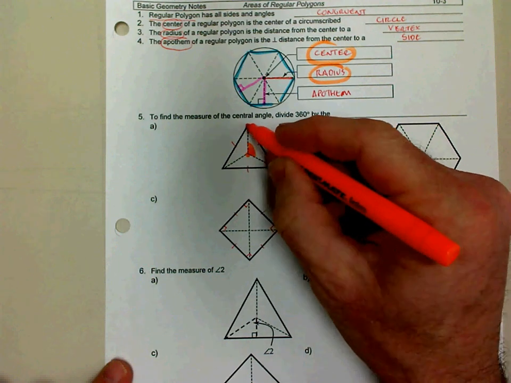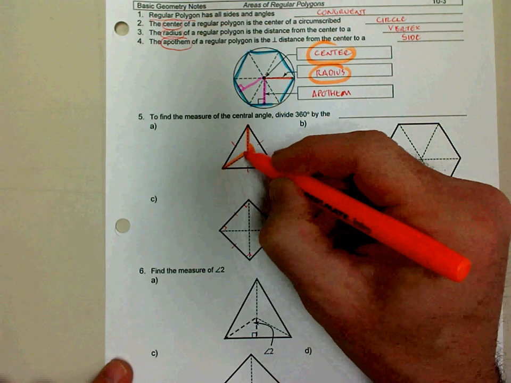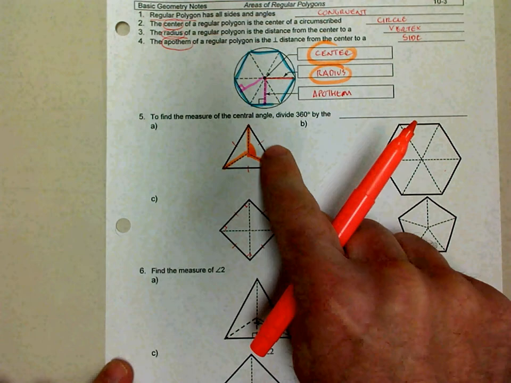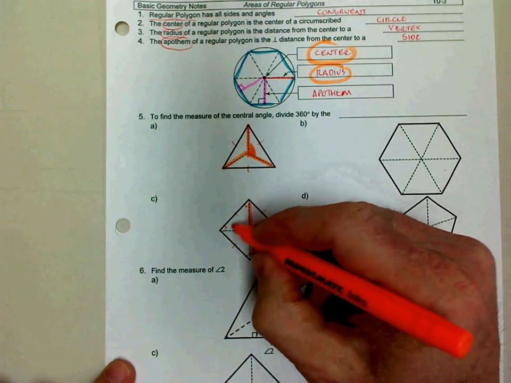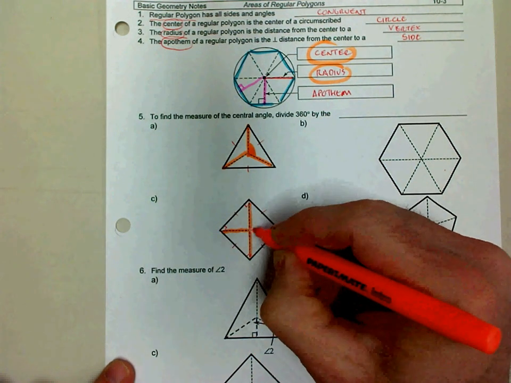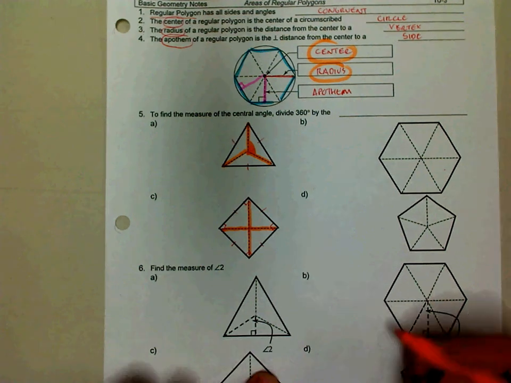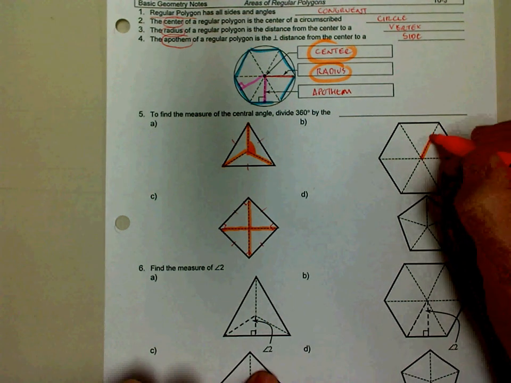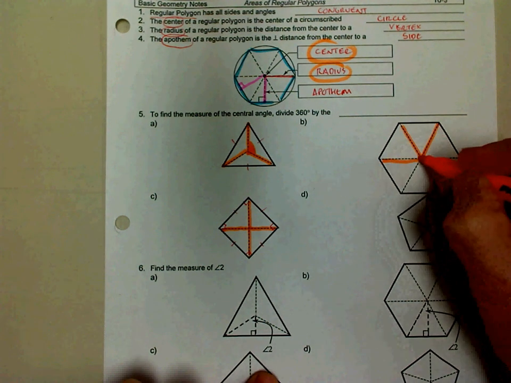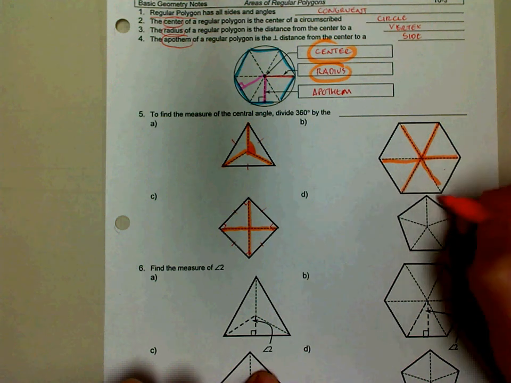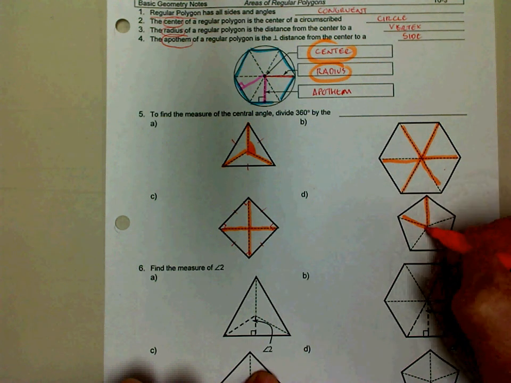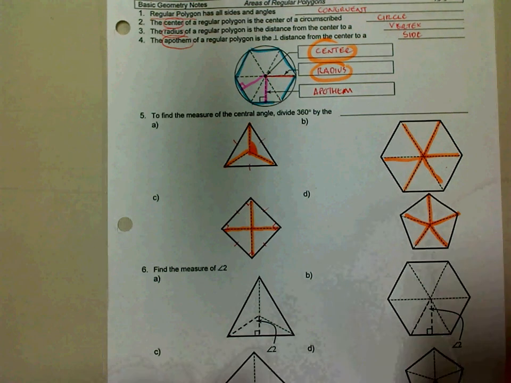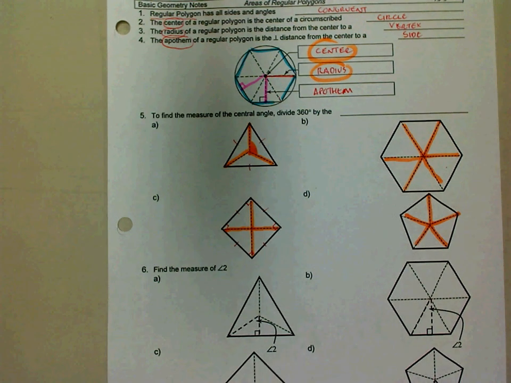We have 1, 2, 3 in the triangle, 1, 2, 3, 4 in the quadrilateral, and you can see the pattern here, 6 in the hexagon, and 5 radii in the pentagon.